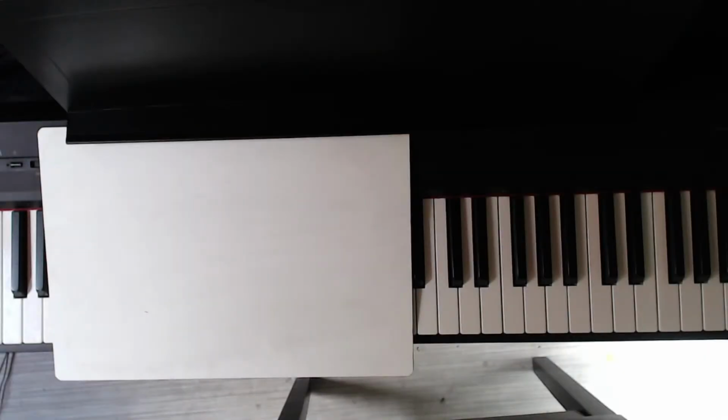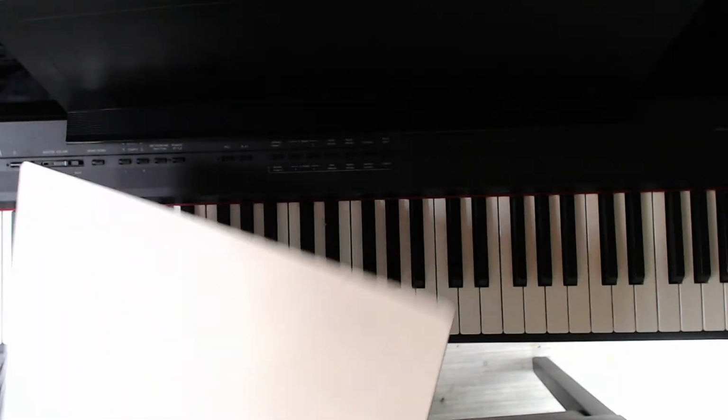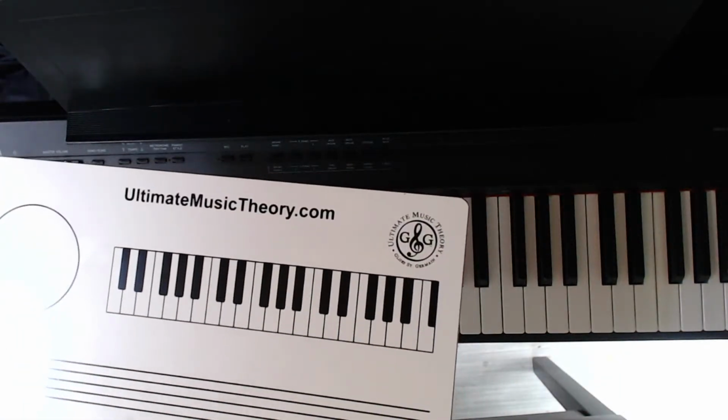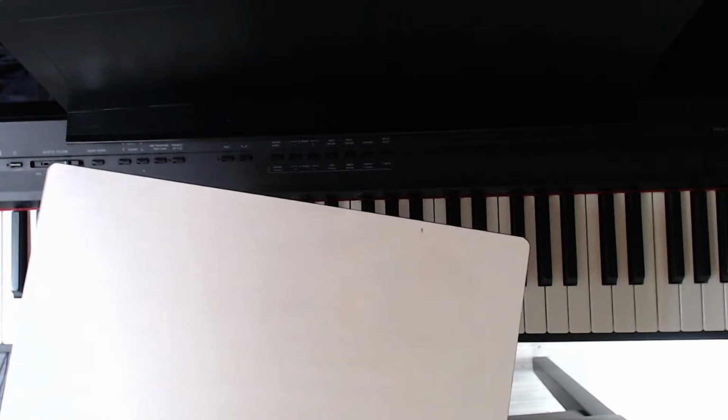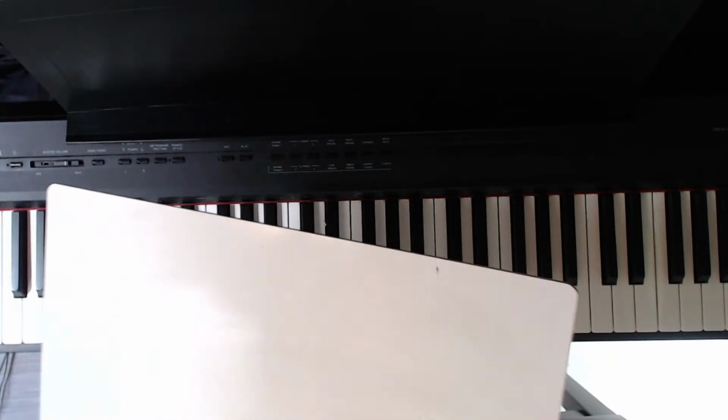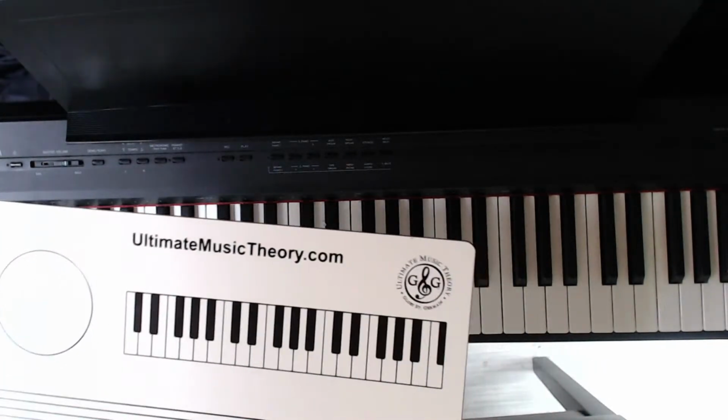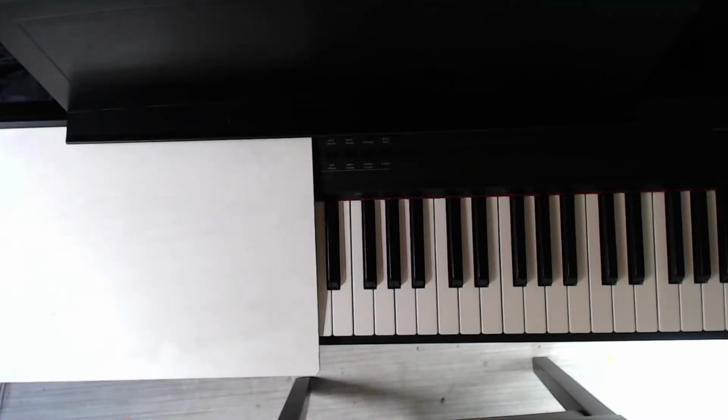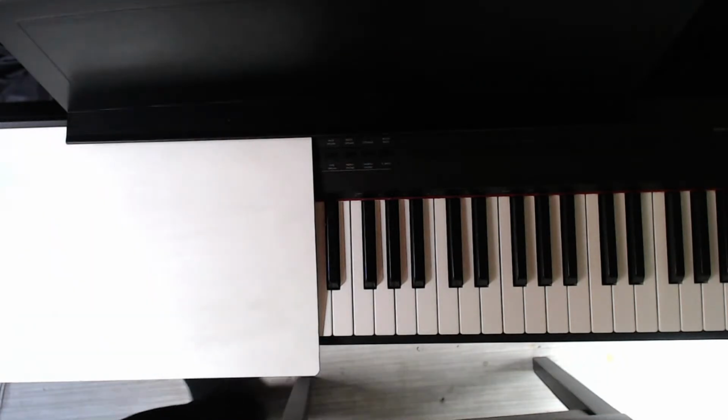So this is how I do it with the overhead view, and I just use this whiteboard, by the way, shout out to Ultimate Music Theory. This was a gift from the wonderful Glory Saint Germain, and it has a plain back which I use for this with my whiteboard markers. So very low tech option apart from the overhead camera. Obviously that requires a bit of tech.